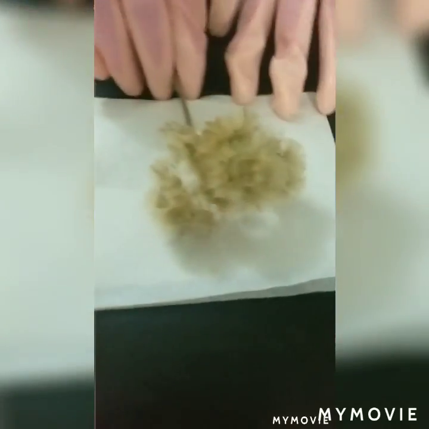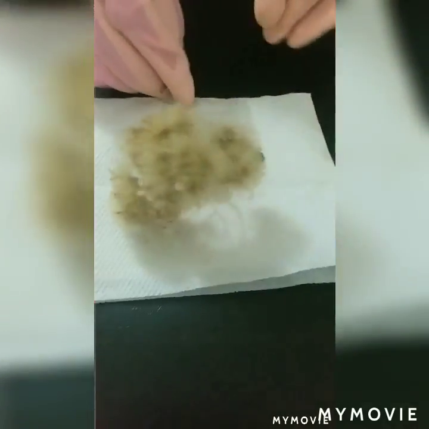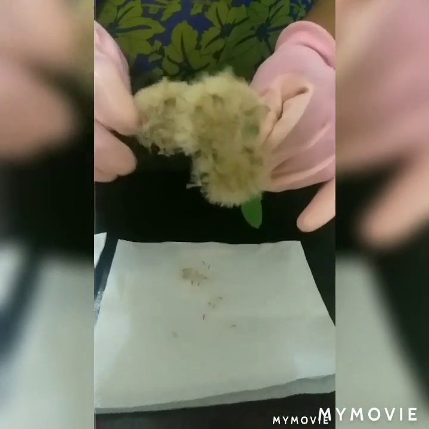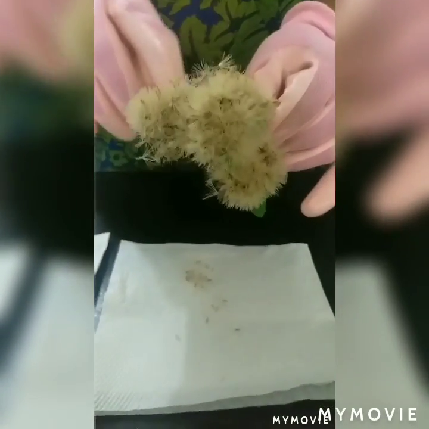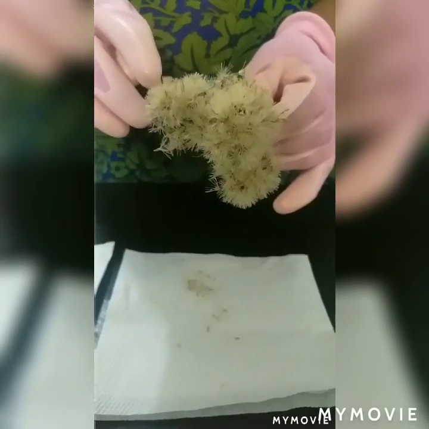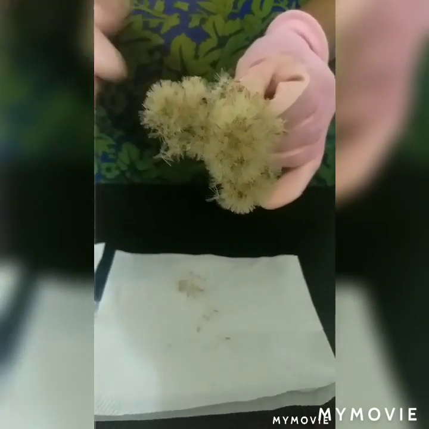Understood? Okay. Now you come to the next plant, that is dispersal through wind. You see how these hairs appear in the seed. After the formation of the fruiting body, the hairs appear. It means these hairs help in the movement of seed from one place to another.